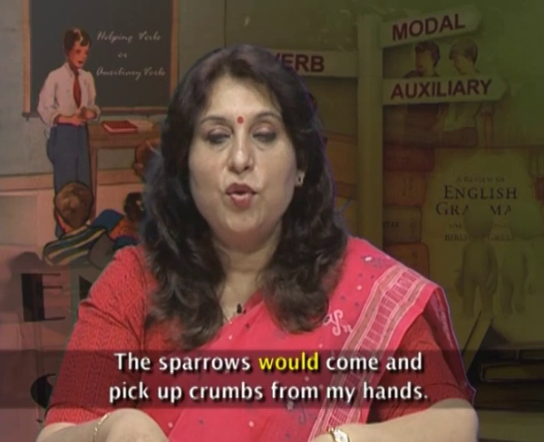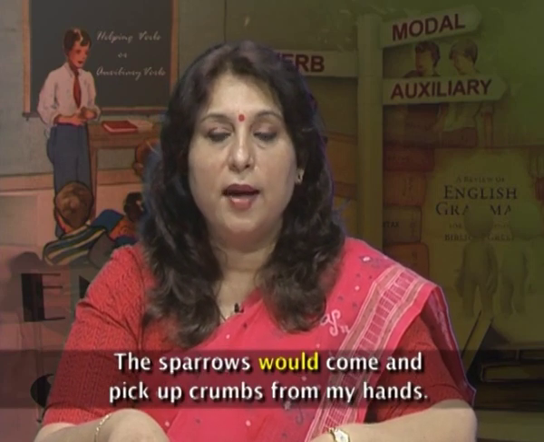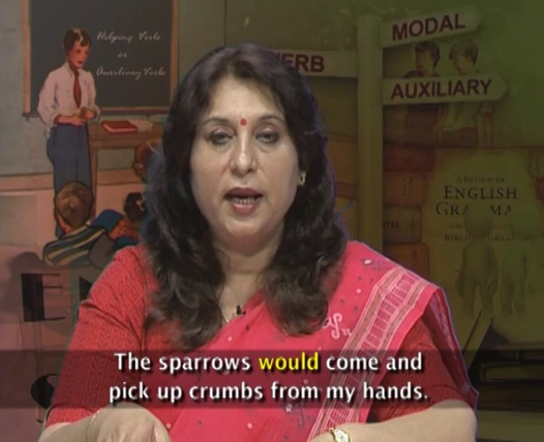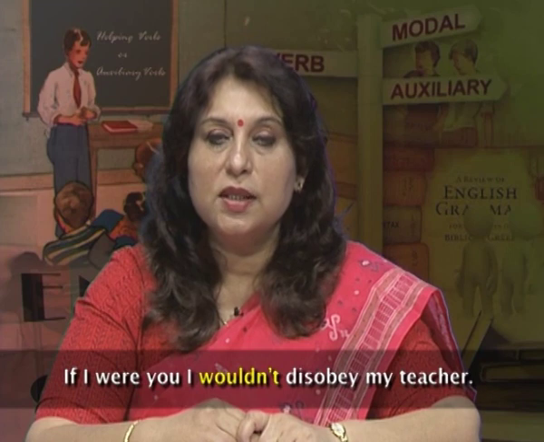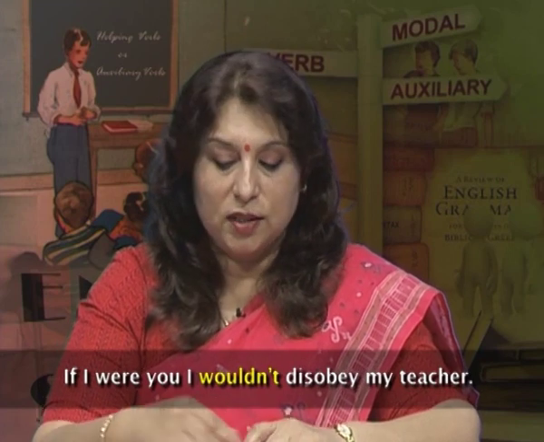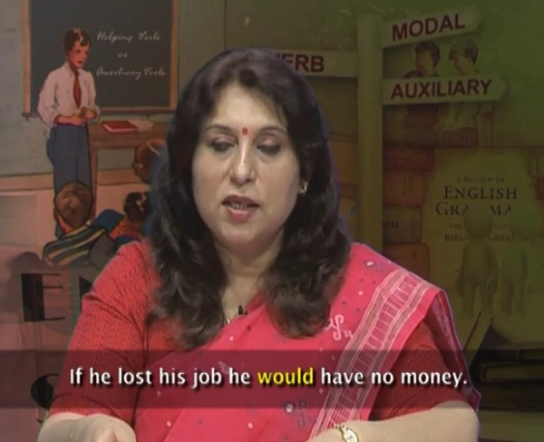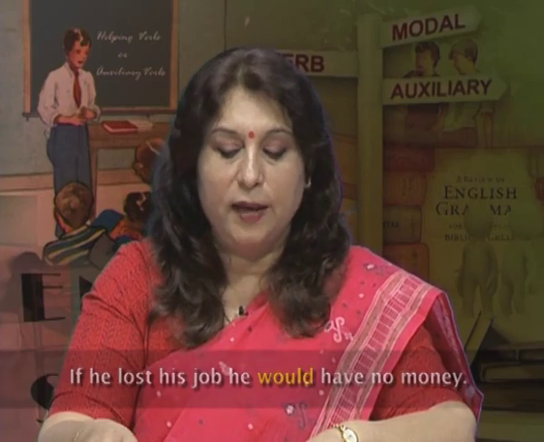One more example, the sparrows would come one by one and pick up crumbs from my hand. Sometimes would is also used in conditionals like, if I were you, I wouldn't disobey my teachers, or if he lost his job, he would have no money.